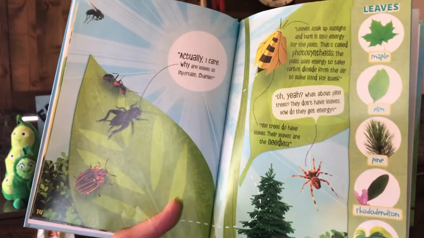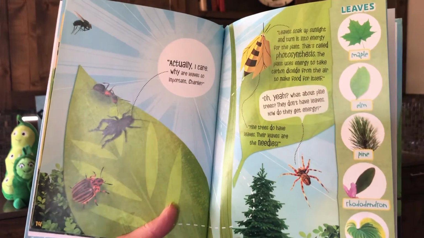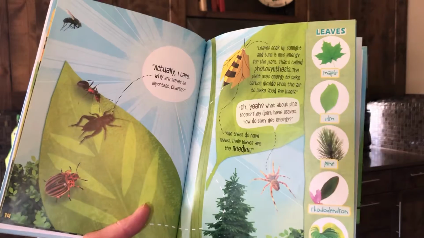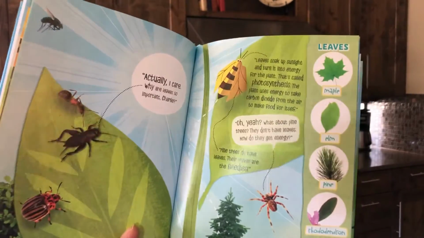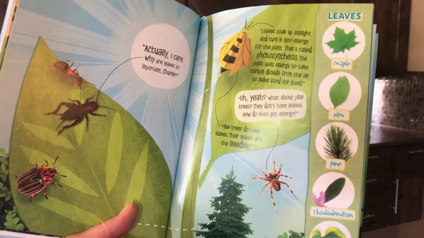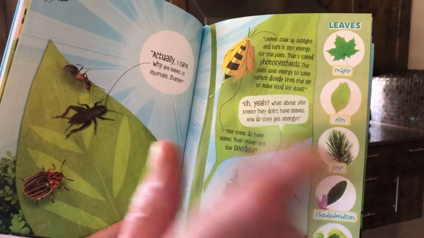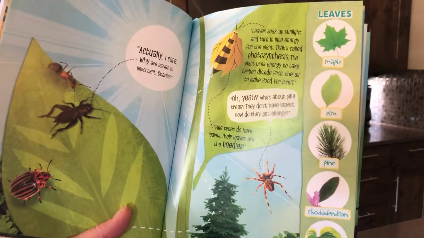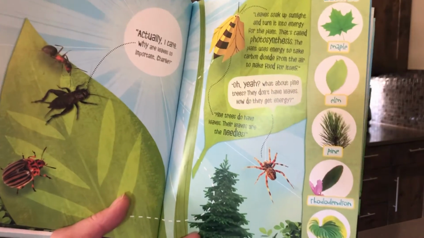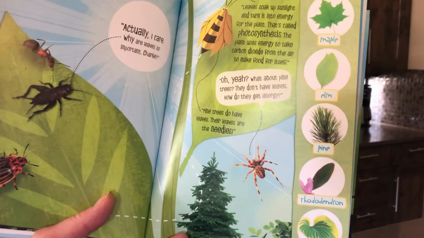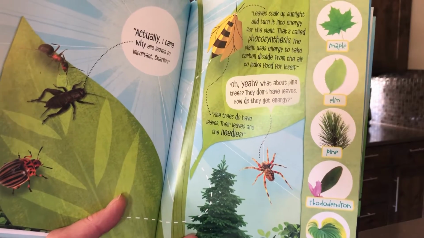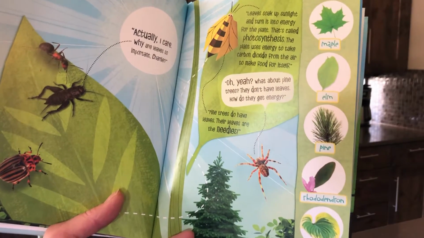Actually, says the cricket, I care. Why are leaves so important, Charlie? Charlie begins to explain. Leaves soak up sunlight and turn it into energy for the plant. And I know you know that's called photosynthesis. The plant uses energy to take carbon dioxide from the air to make food for itself.